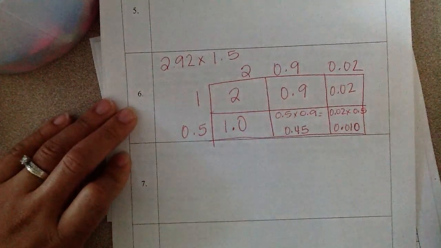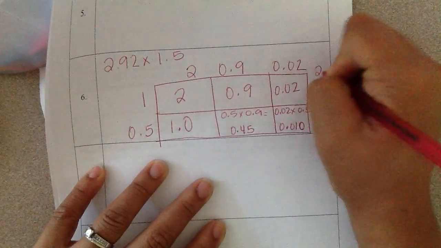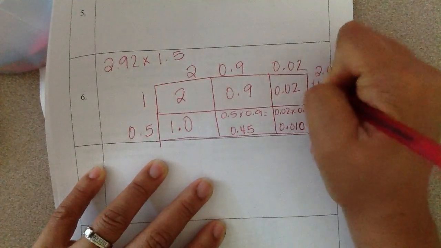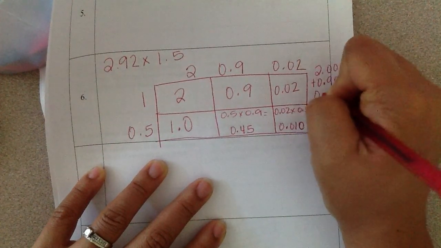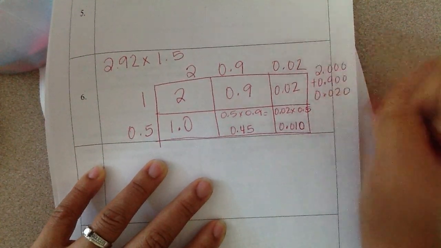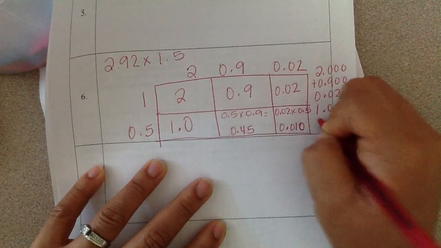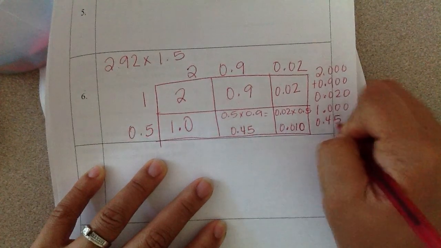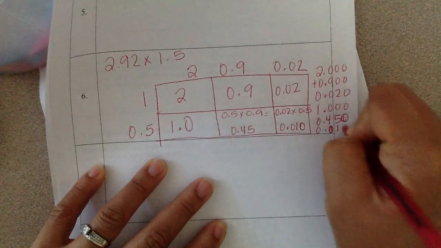Okay. Now I'm going to add all those together. I have 2 wholes plus 9 tenths. Remember, use your decimal as your anchor. Plus 0 and 2 hundredths. Plus 1 whole. Plus 45 hundredths. Plus 0 and 10 thousandths.